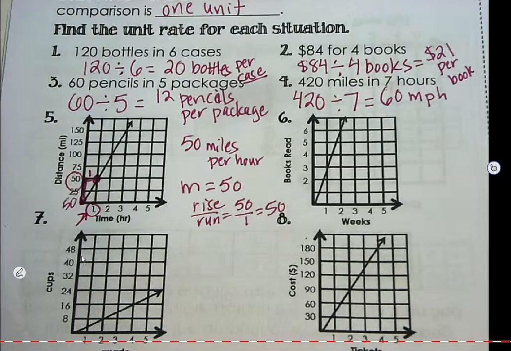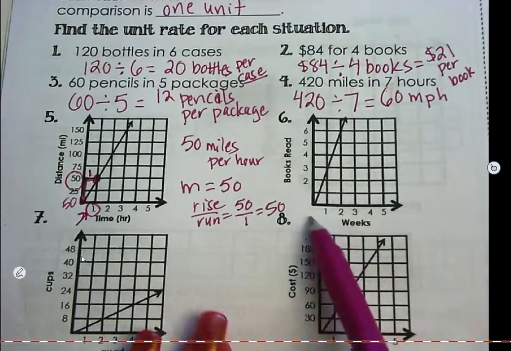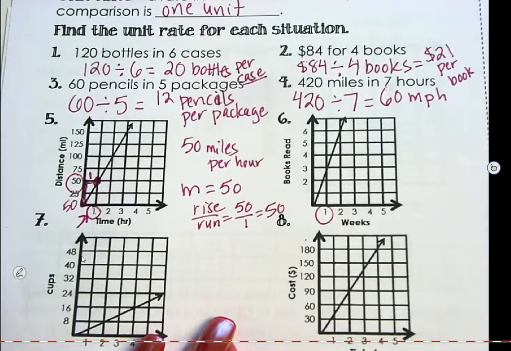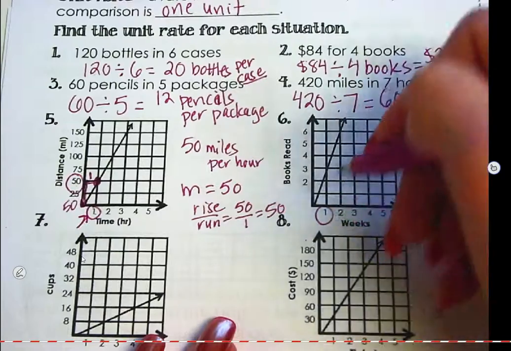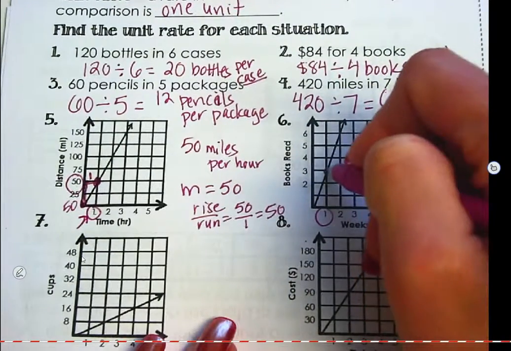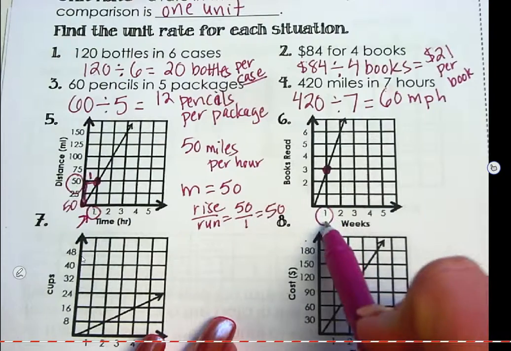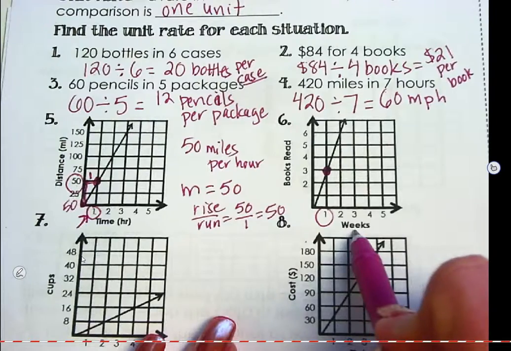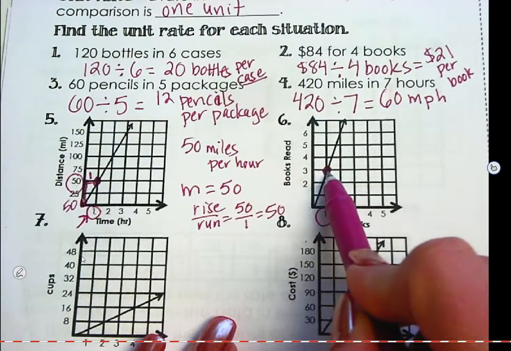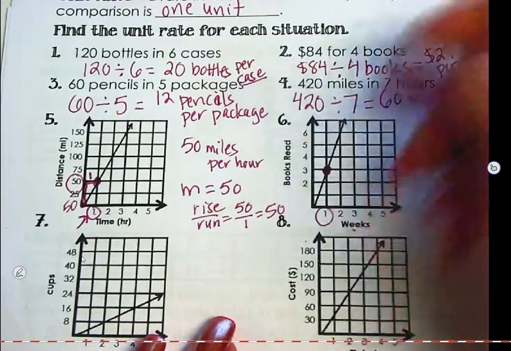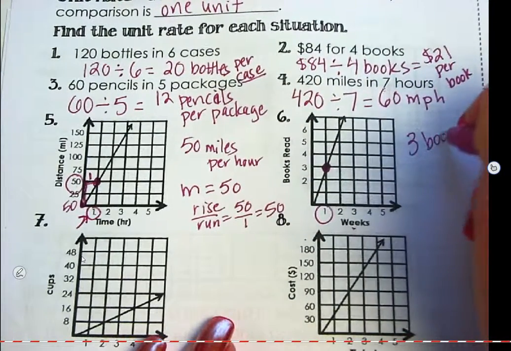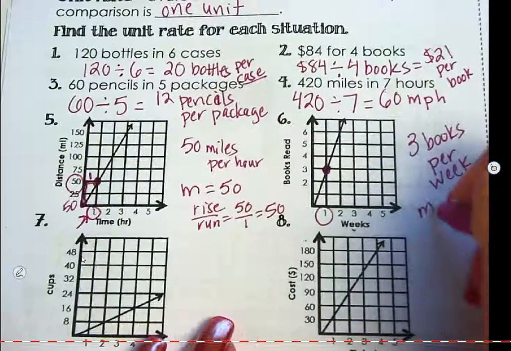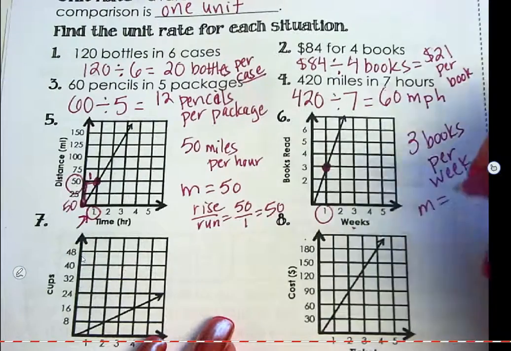So let's look at number 6. So this time we want to know how much it is for 1 week. That's going to be our slope. So to find that, I look at where it meets on the y. So how many books would I read, because that's what it says here, how many books would I read in 1 week? Do you guys see where it meets? 3. It meets at 3. So this would be 3 books per week. So my slope is what? 3. It's my unit rate.